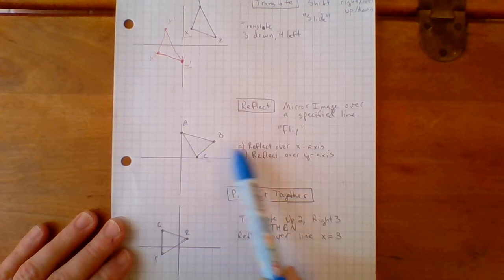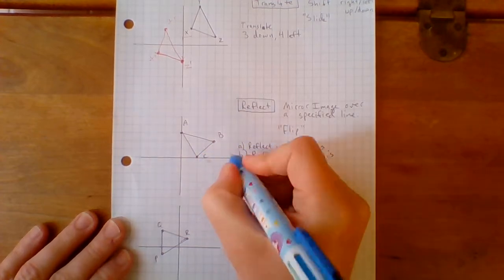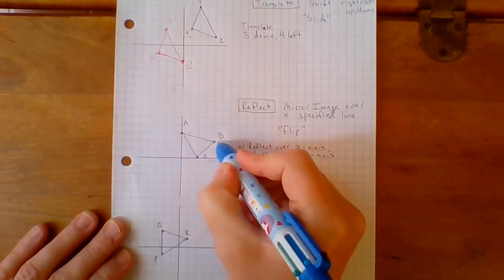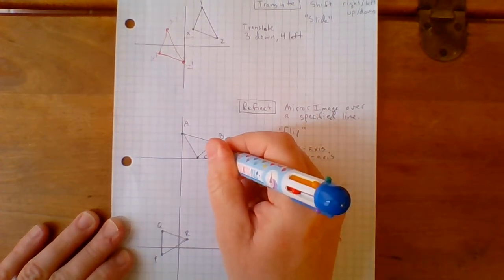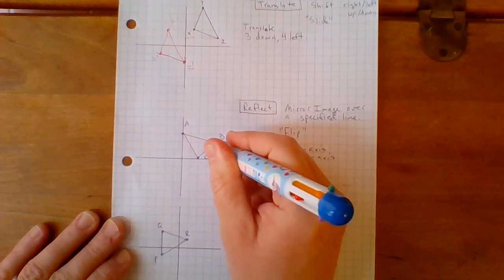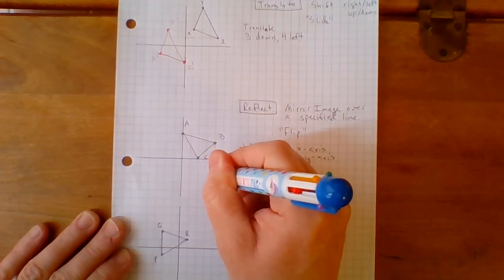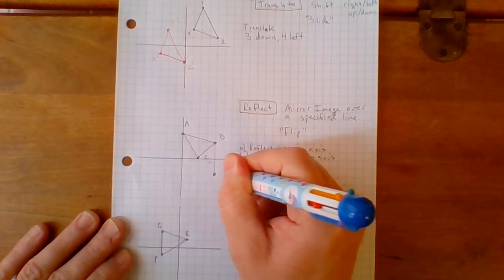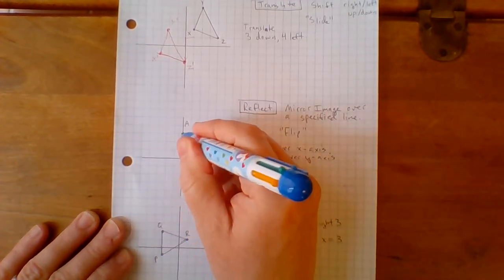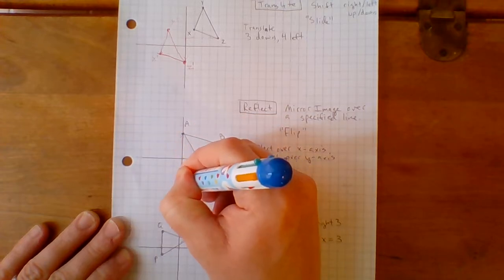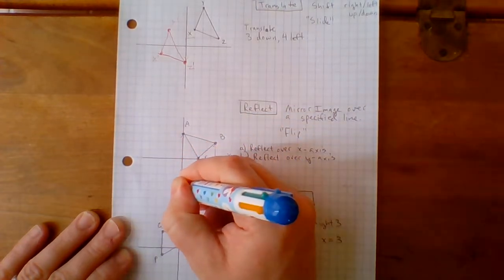I'm actually going to flip this over the x-axis and the y-axis. So I'm going to take this triangle ABC here, and I'm going to flip it over the x-axis. Notice that point B is 2 units above the x-axis. So if I want to create a mirror image, I have to go the other direction, 2 units below the x-axis, and I'll create B prime that way. And I'll do the same thing with A. That's 3 units up, so I'm going to go 3 units below to find A prime.